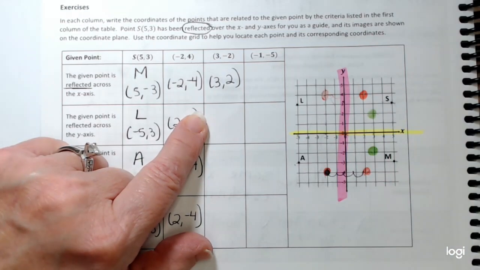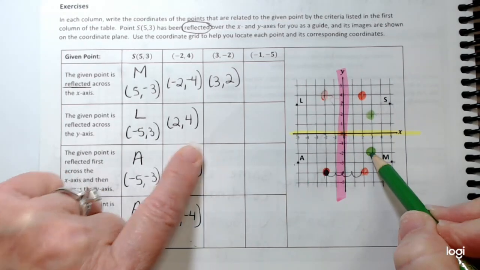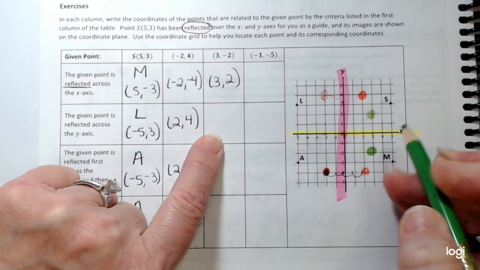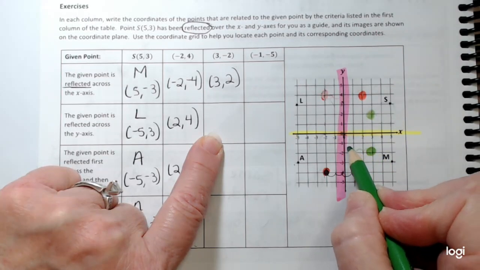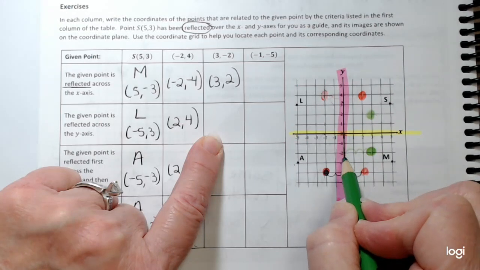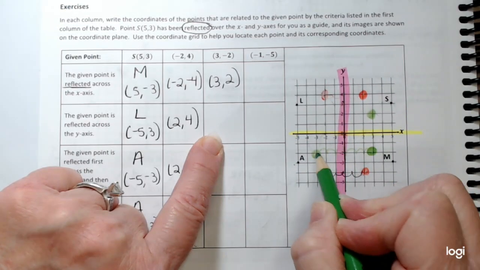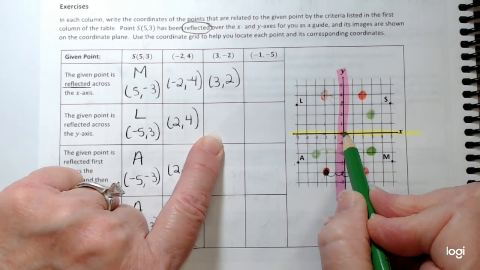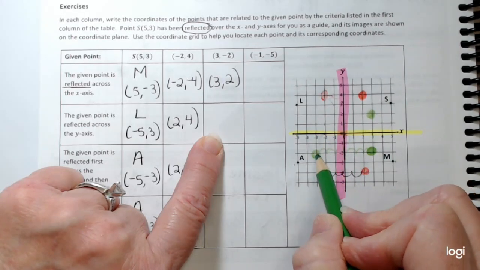Okay, let's go back to our original green dot right here. I started here. This time I'm going to reflect over the Y. Well, here's the Y. So I have to jump over here. Well, let's see. 1, 2, 3 to the Y-axis. 1, 2, 3. So I'm going to be right here is my new spot. Where is that point? Let's see. Start at the origin. Backwards 3. Down 2.